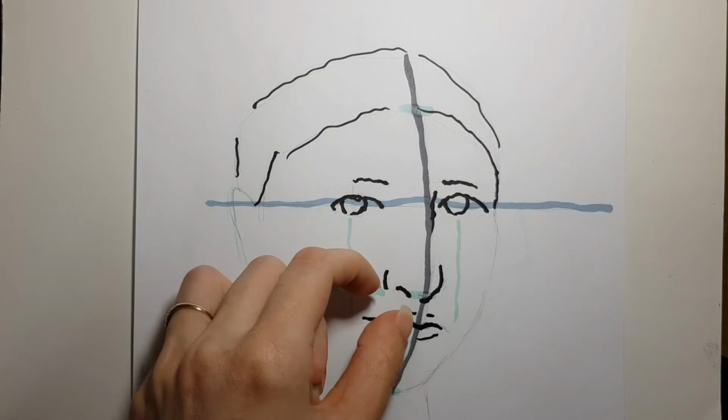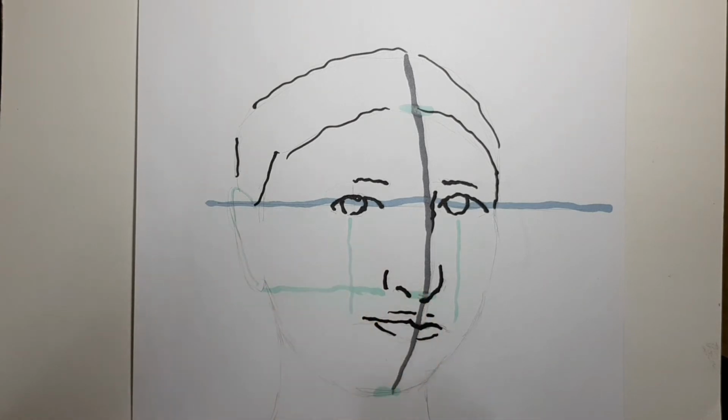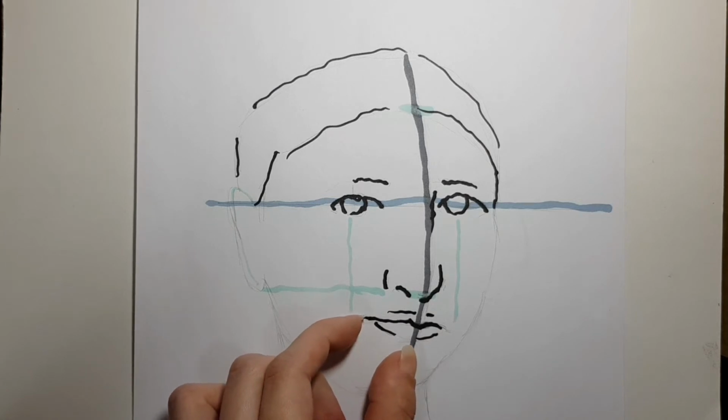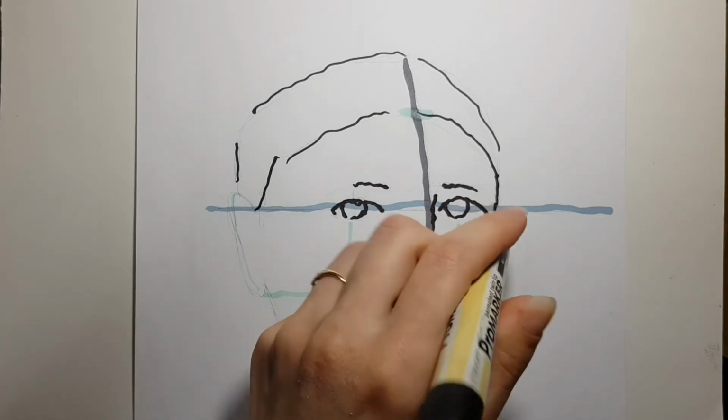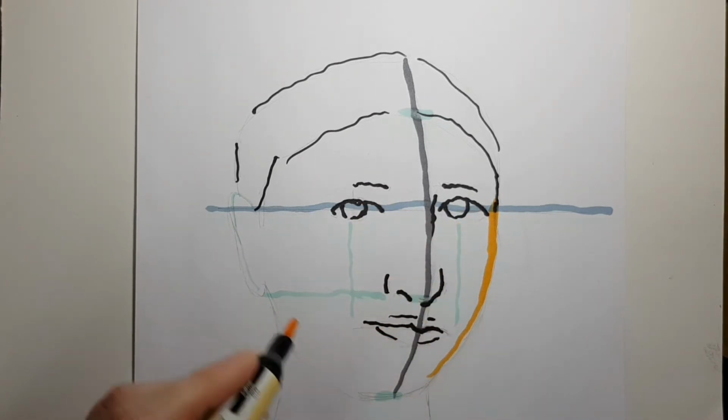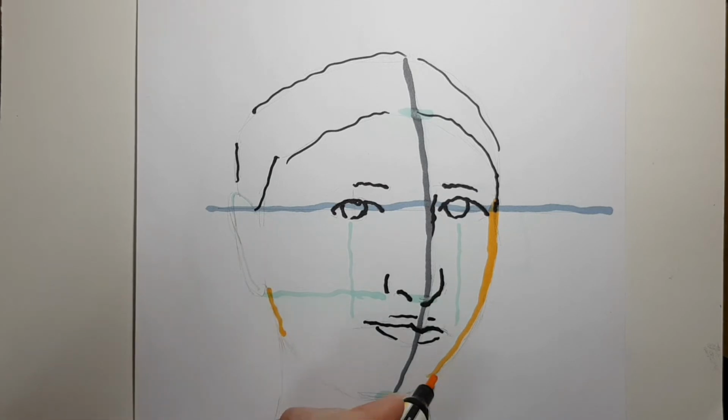So not only do the distances change, we also see each element of the face differently than in the front view or side view. To create the contour, measure the distance from each element of the face.